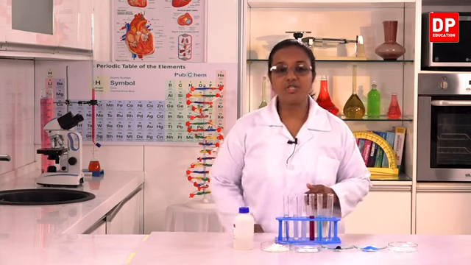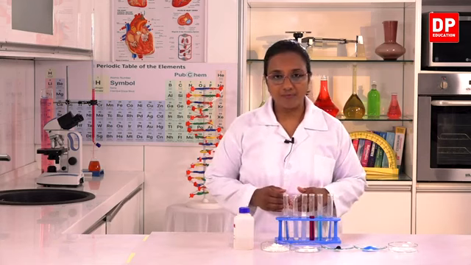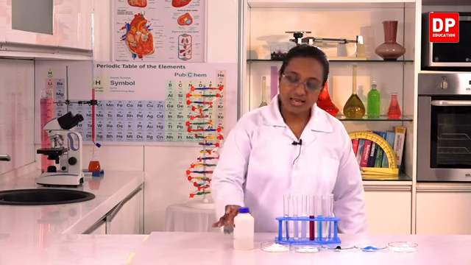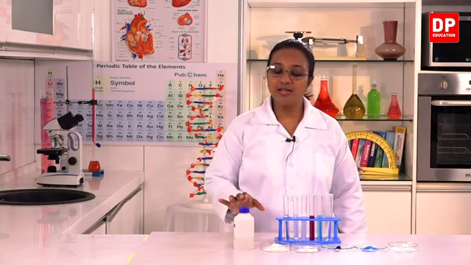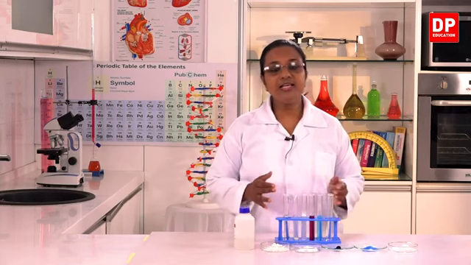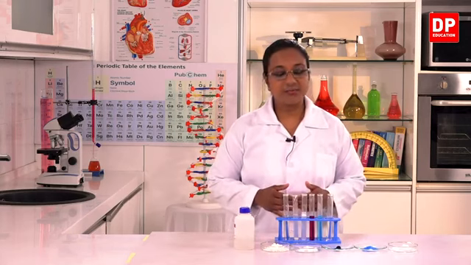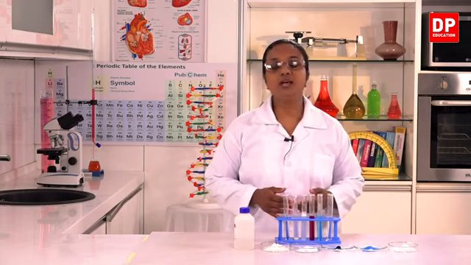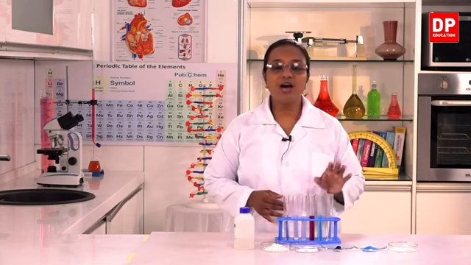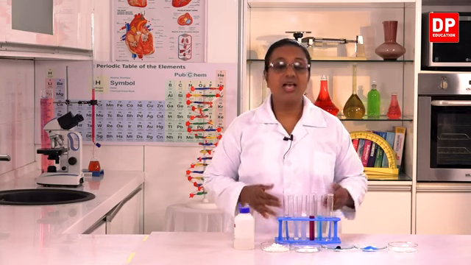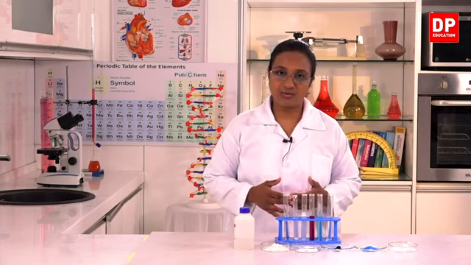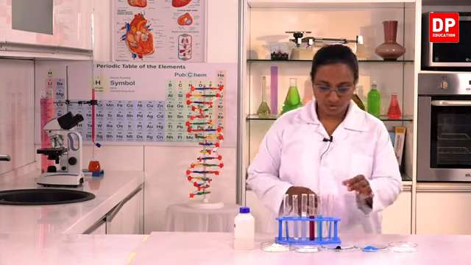Then we have the washing powder and flour. These are substances that are used at home. Then we have the colorless liquid, that is ethyl alcohol. Now, I have already dissolved all these substances in equal amounts of water. Here you have to observe how the solution is. Look at the transparency and the color of the solution. So, let me show you.